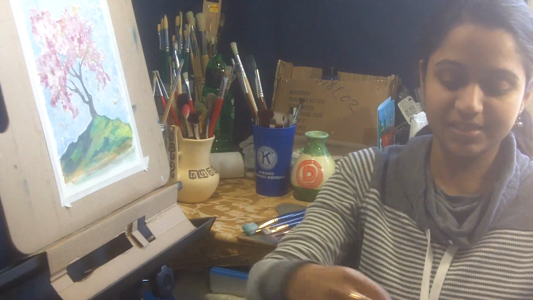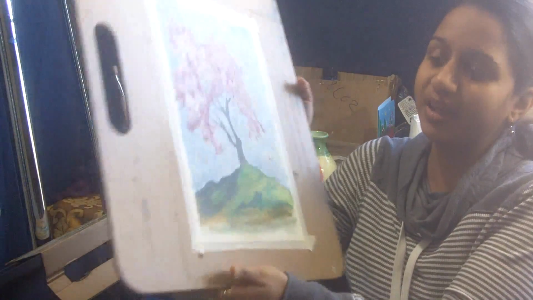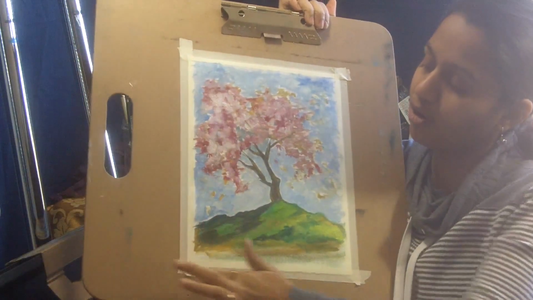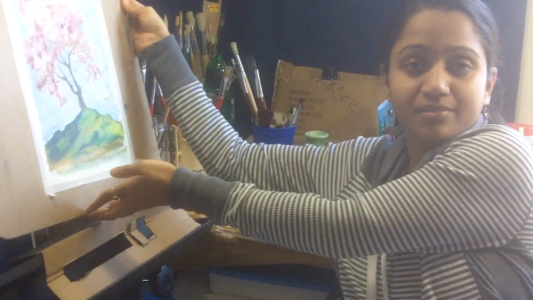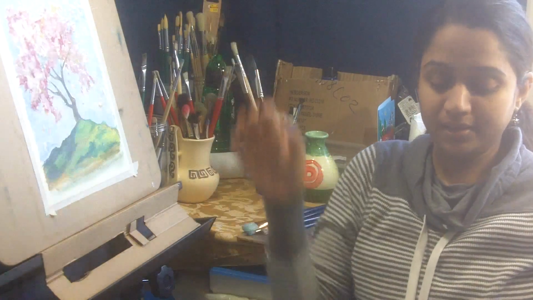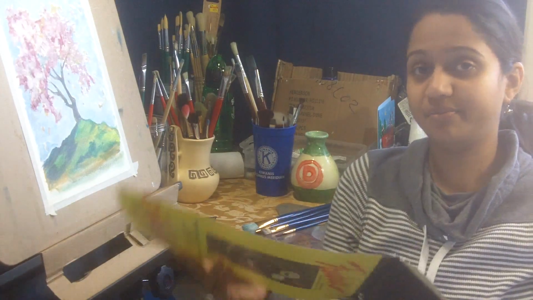How you use it is you take the paper off this canvas pad and then you tape it up to a board like this. I have tape on all 4 sides, and then you go on and paint. As simple as that. This is very good if you're a beginner and you don't have space and you don't want to spend a lot of money.